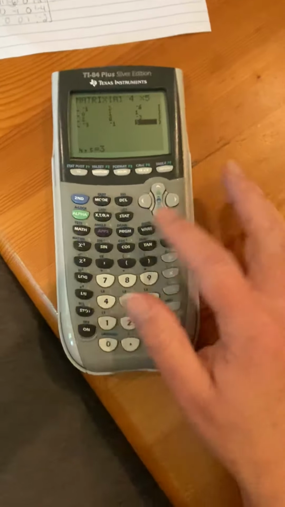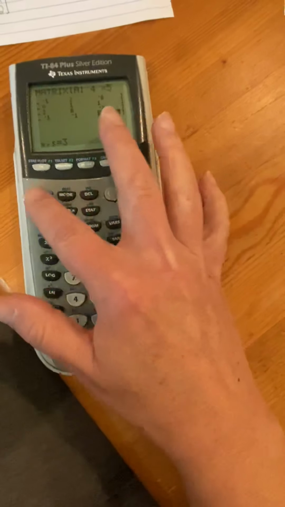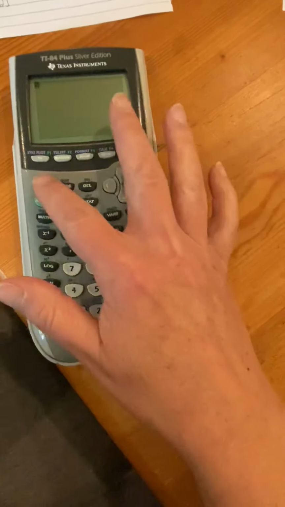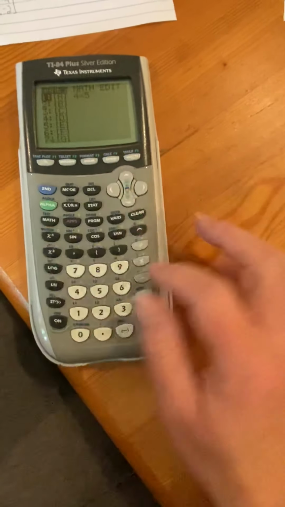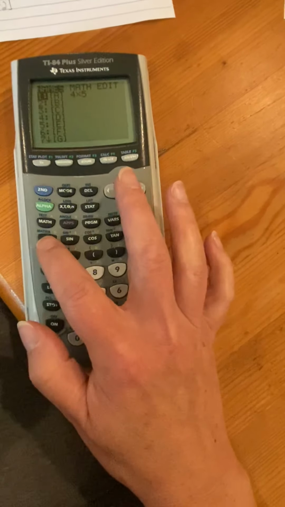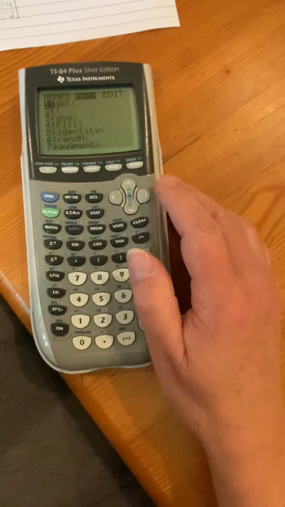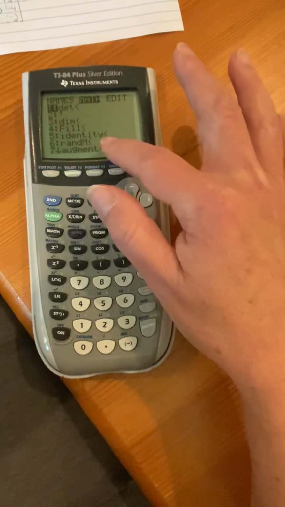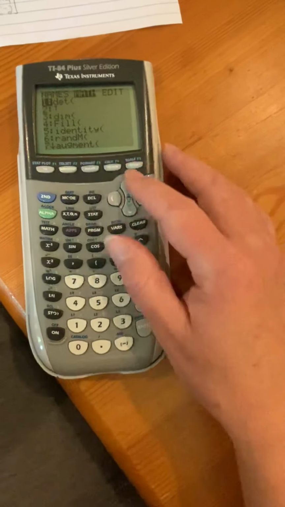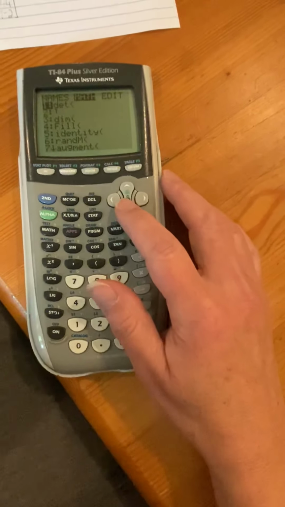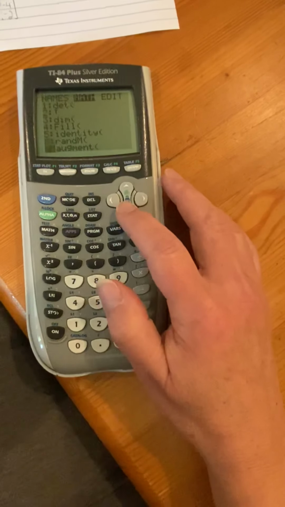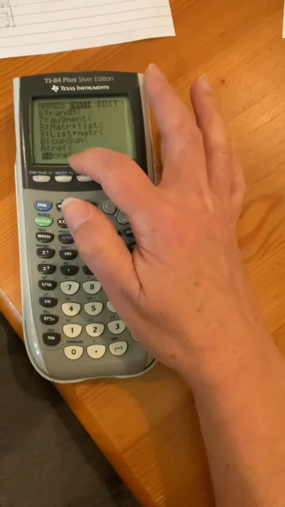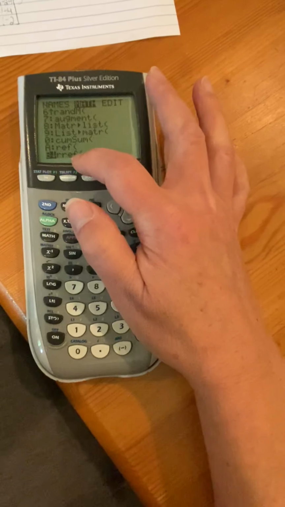So we're going to come over here. Now we're going to go back to our home screen. So we're going to go second mode, which is quit, just to be on our home screen. First thing we're going to do is go to matrix again, so second with the -1 exponent key. I'm going to arrow over to math, and there's a whole lot of things that we can do with matrices here, a lot of operations. Now we are looking to find rref, so we're just going to keep scrolling down. And then we find it. So there's row echelon form, but then there's reduced row echelon form. So we're going to do this one.